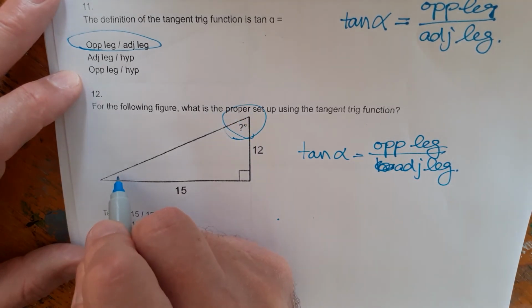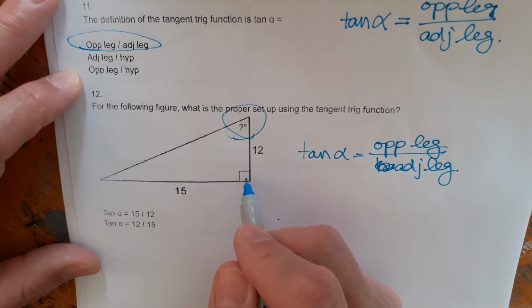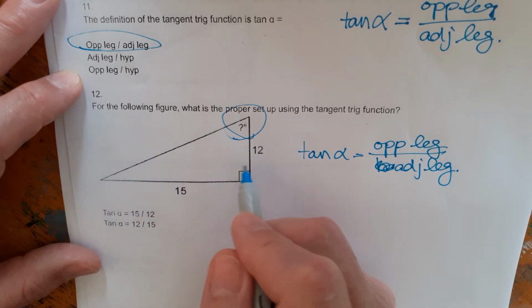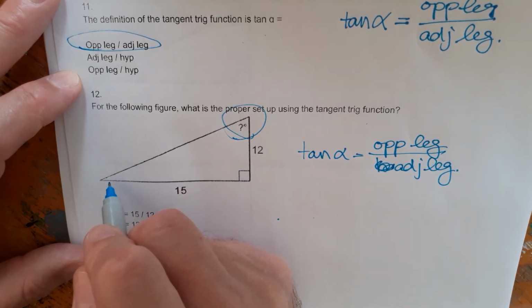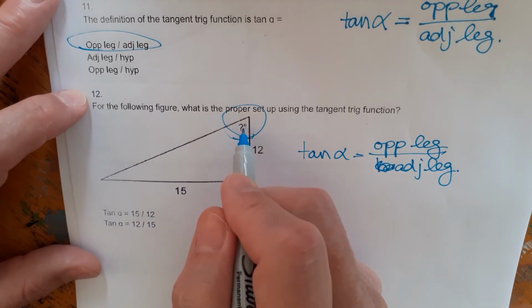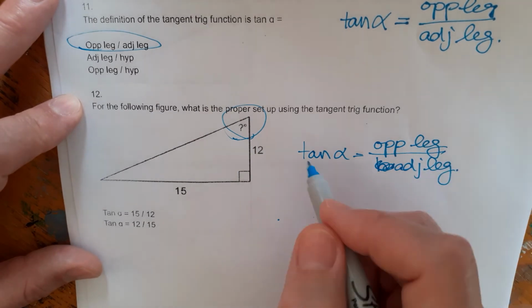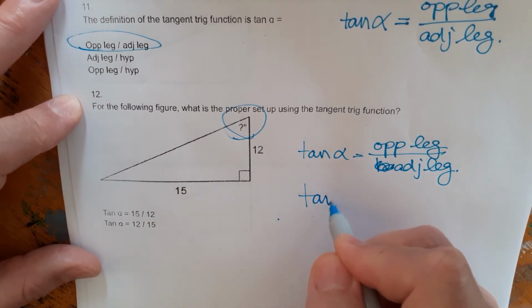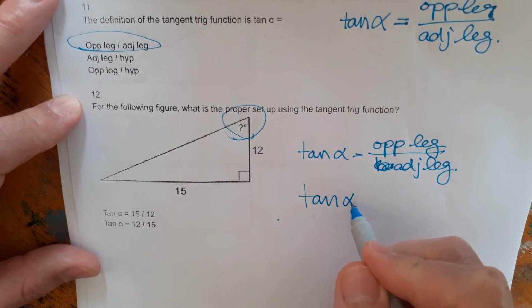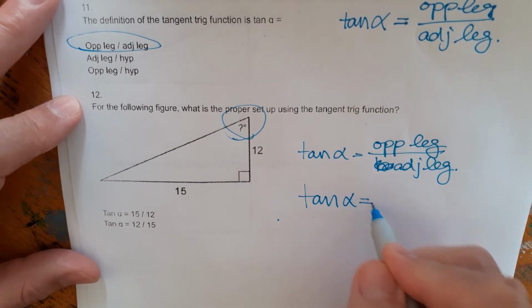This one's blank, we're ignoring it. This one's 90, we already know it. So there's only three angles, one we know already, and the other two are the only two in question when it comes to trig. One is being focused on, and that becomes what they call the reference angle. Tangent of this angle, because we don't know it, we're going to leave it a variable. It's like calling something x when you don't know it, equals.